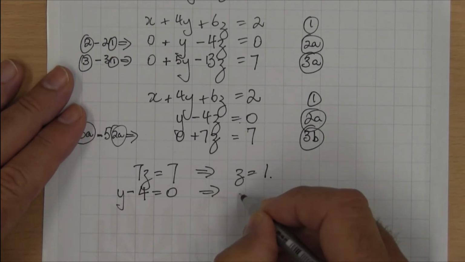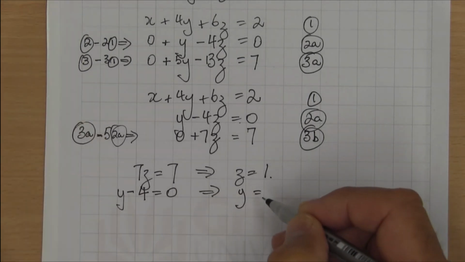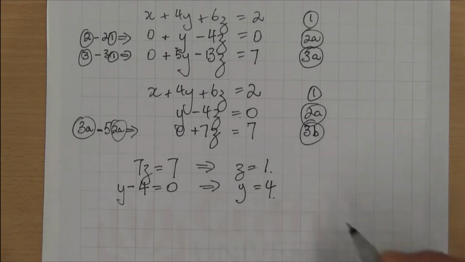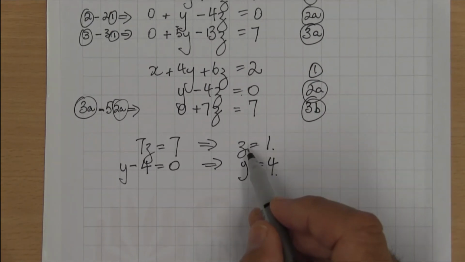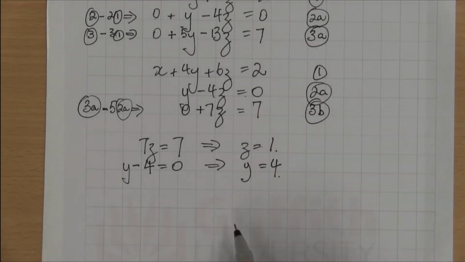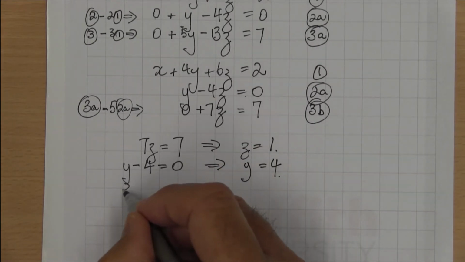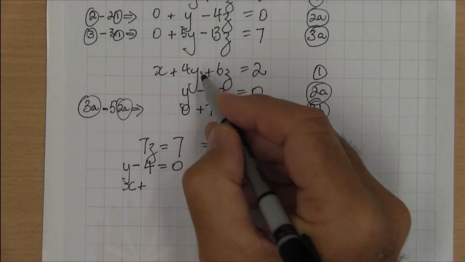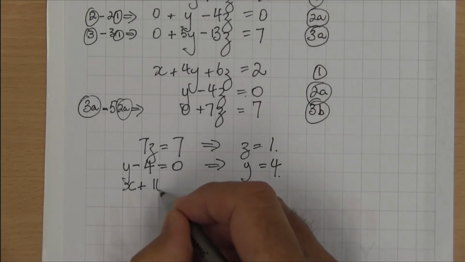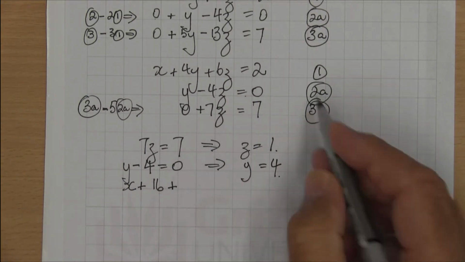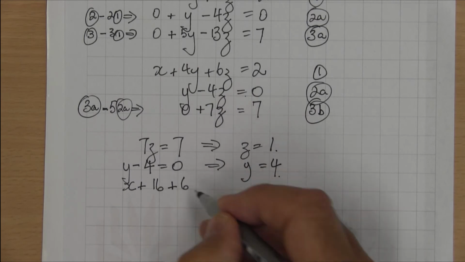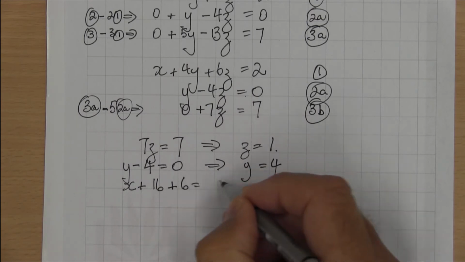So that will give us y will be a value of 4. And then we're going to use the y and z way back in equation 1. So we've got x plus 4y, 4y is 16, plus 6z is 6, equals 2.